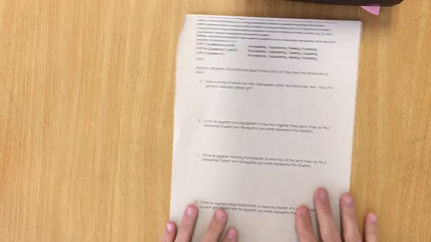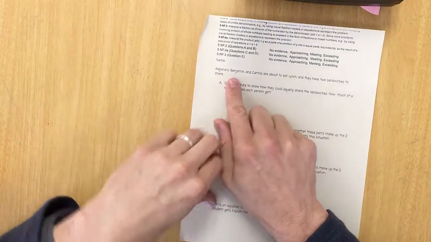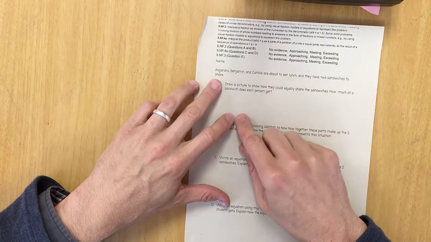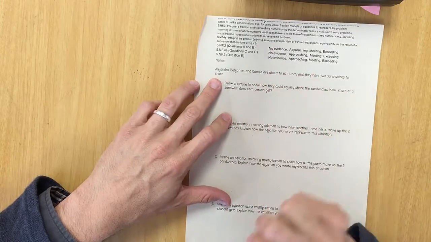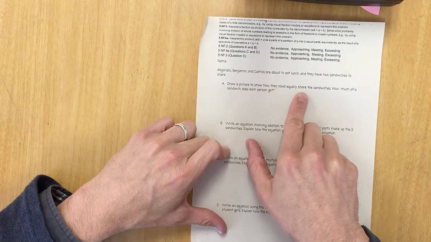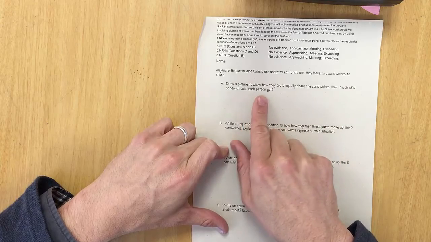Okay. All right, so if I look at the first question, it says, Alejandro, Benjamin, and Camilla are about to eat lunch, and they have 2 sandwiches to share. So 3 kids, 2 sandwiches. Letter A says, draw a picture to show how they could equally share, so they all need the same amount, the sandwiches. How much of a sandwich does each person get?